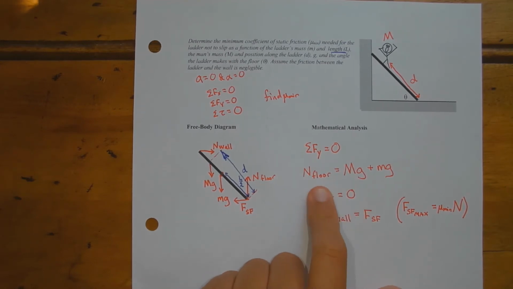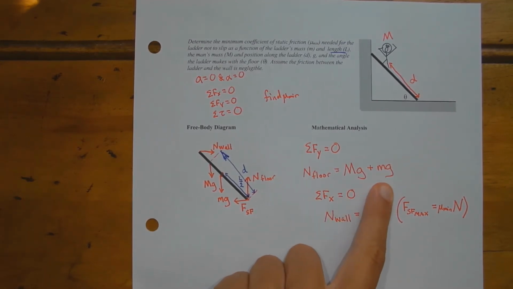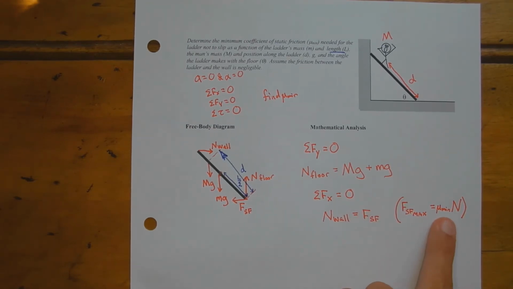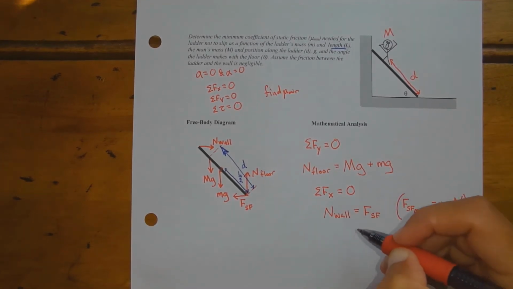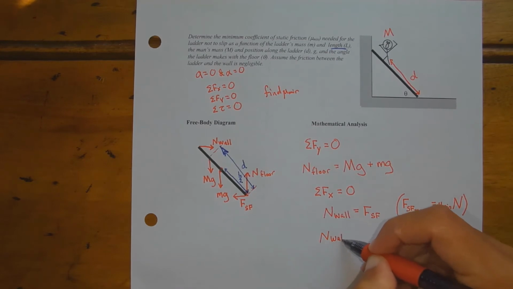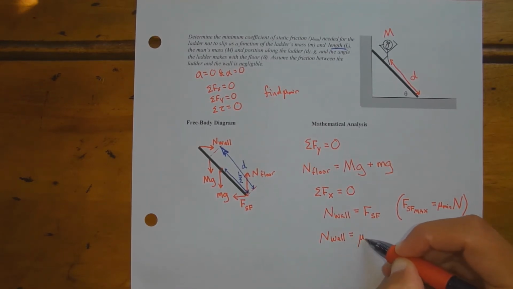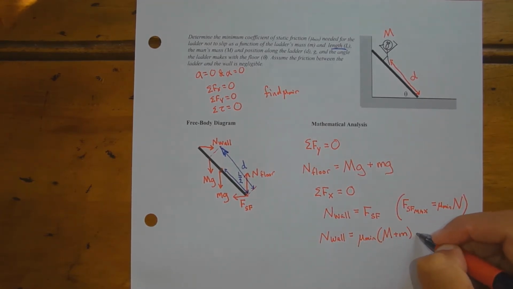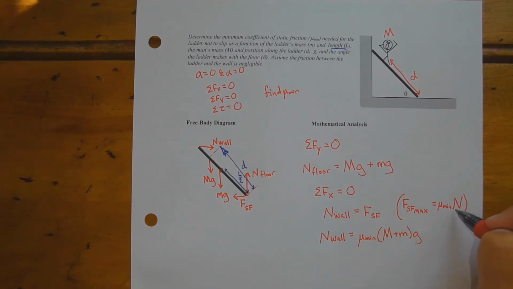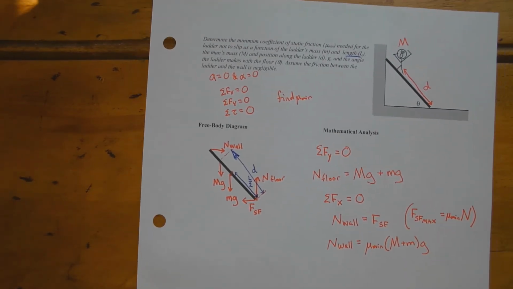So for this problem, the normal force is determined by the mass of the man and the mass of the ladder. But if we want the coefficient to be as small as it can possibly be without the ladder slipping, that means we're at a maximum value for the force of static friction. So I can say the force of static friction here is equal to the minimum value for the coefficient of static friction times the normal force, and the normal force, let's write that as capital M plus little m times g.